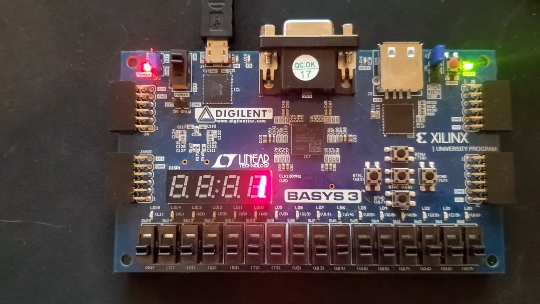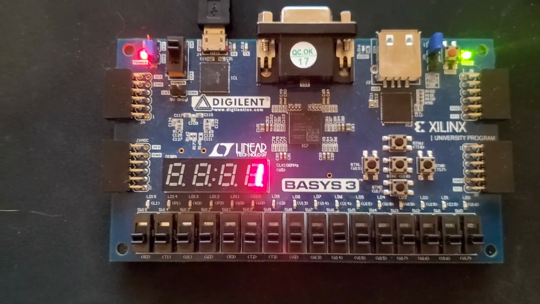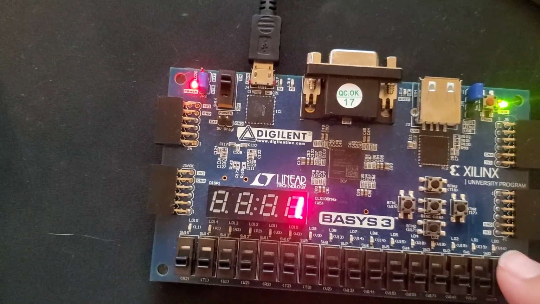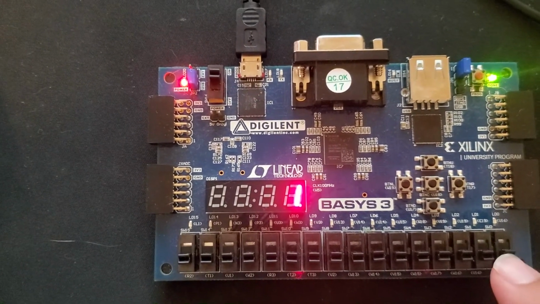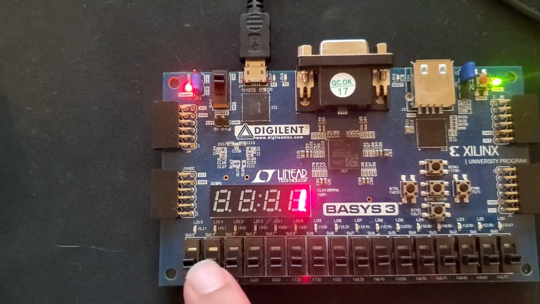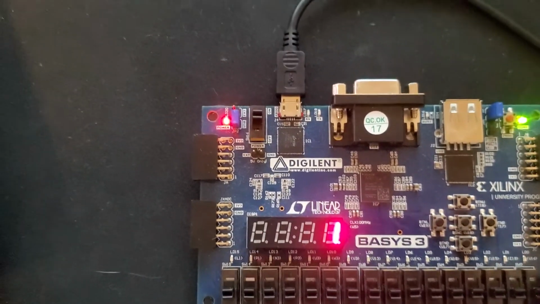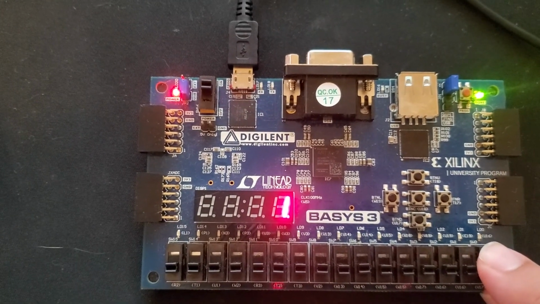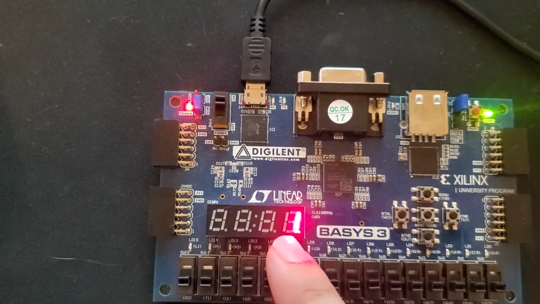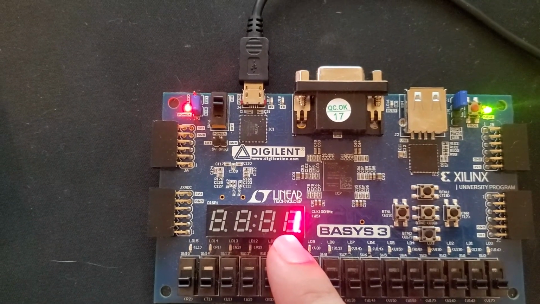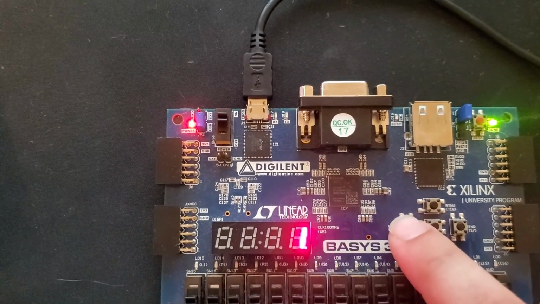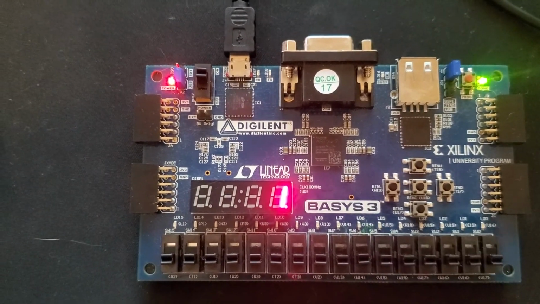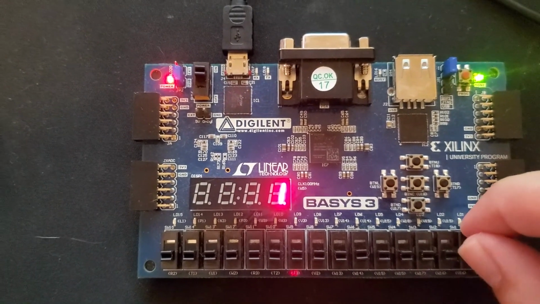Okay, here's a demo of my project, the parking garage. So it starts off at 1. The switches down here represent the parking spaces, and then the LED 0 represents the floor number. And then this is going to give you the current space that's open. So the gate is this push button here, and it's still saying 1 because we have that set.